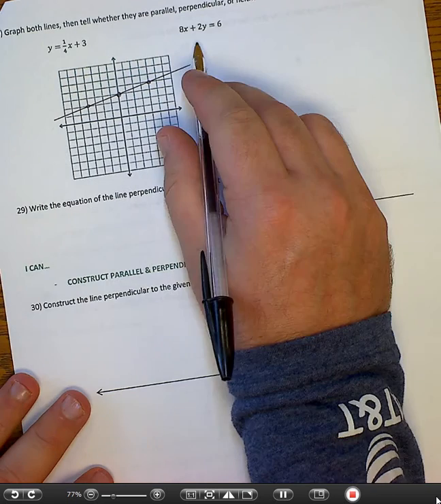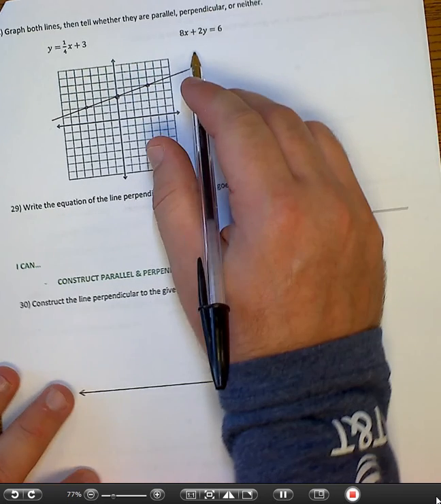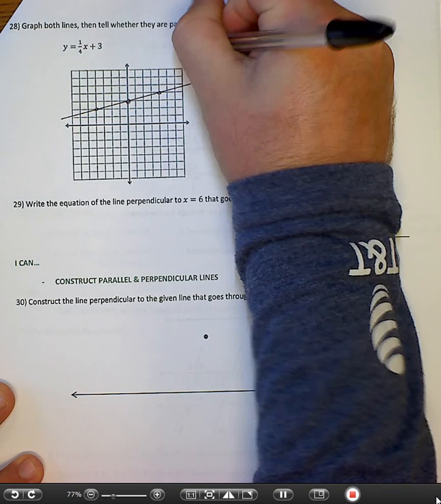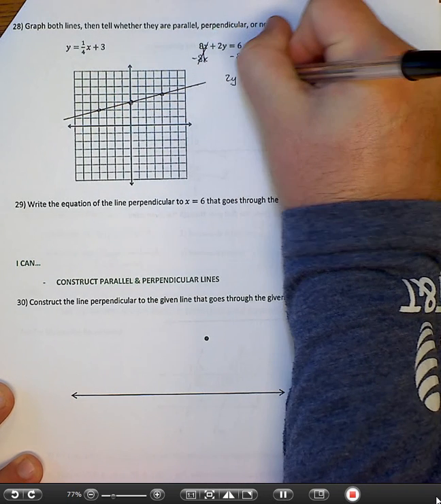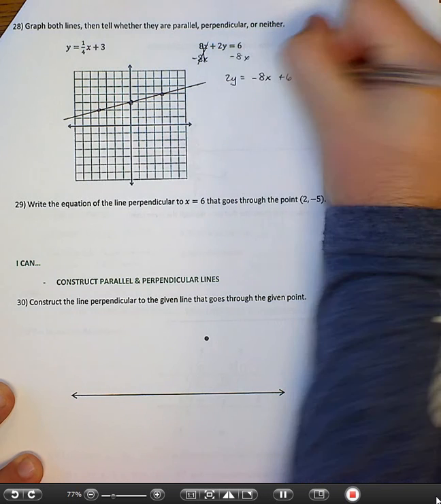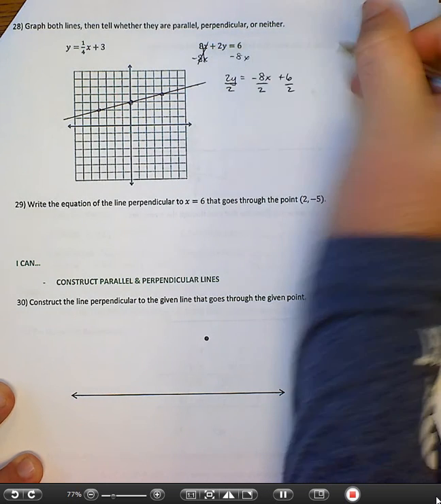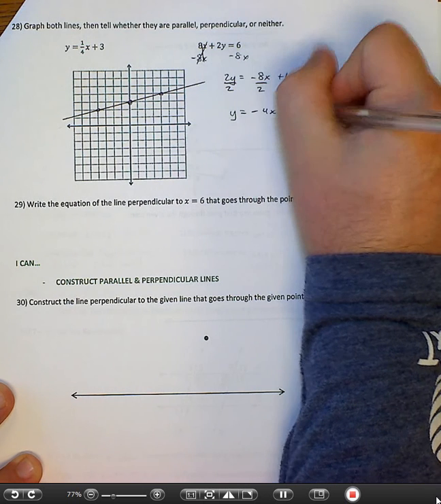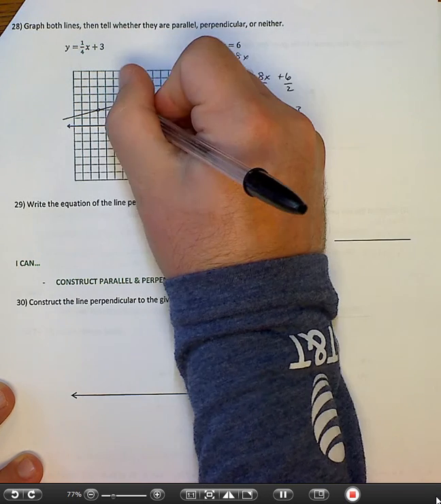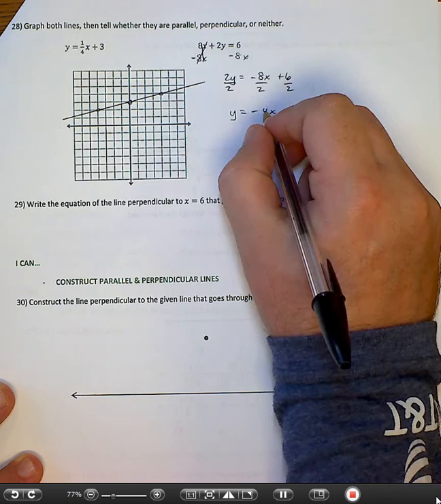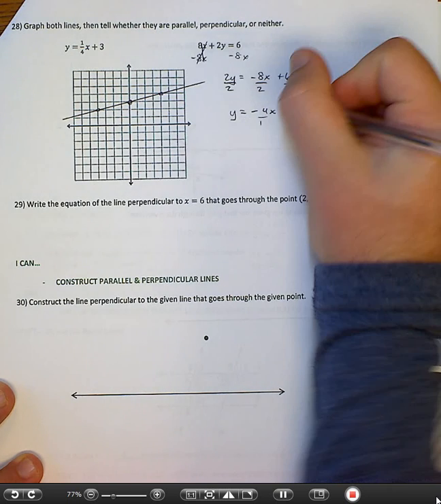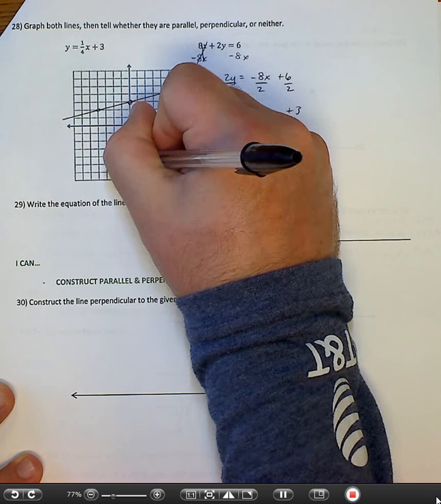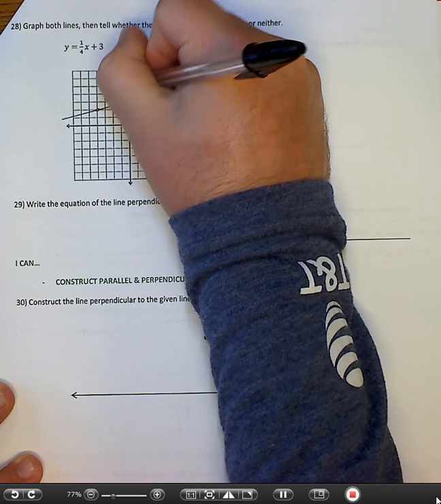Second line, I have to get into slope-intercept form. It's not there yet. So I'm going to subtract 8x. So I have 2y equals negative 8x plus 6 divided by 2. Y equals negative 8 divided by 2 is negative 4x plus 3. So again, I go up to 3. This time I'm going down 4, right 1. So down 4, right 1, down 4, right 1. I could go up 4 and left 1 to get another point.